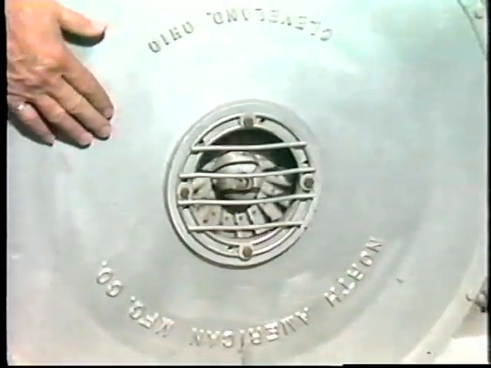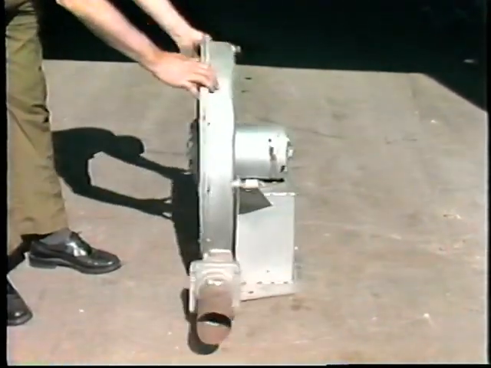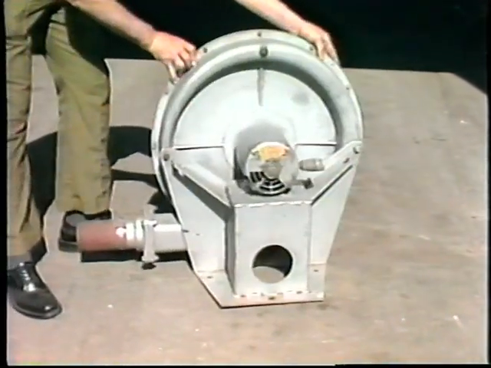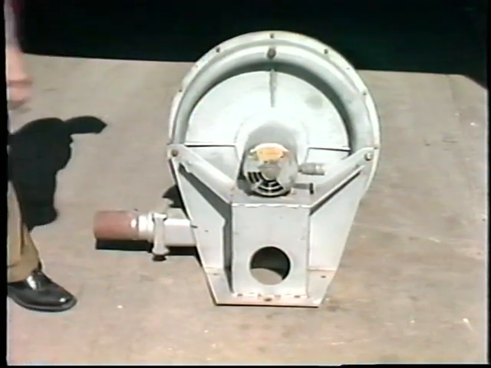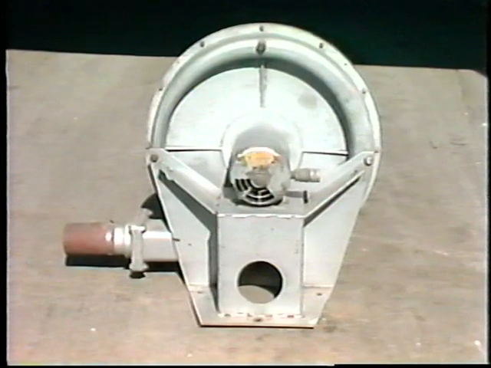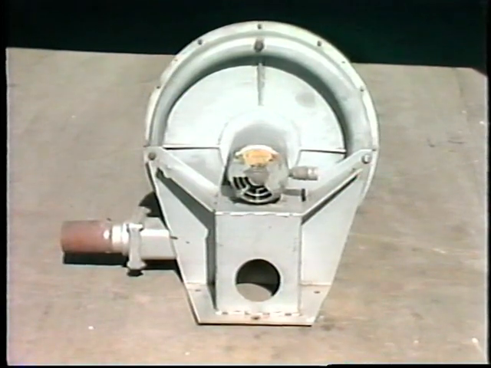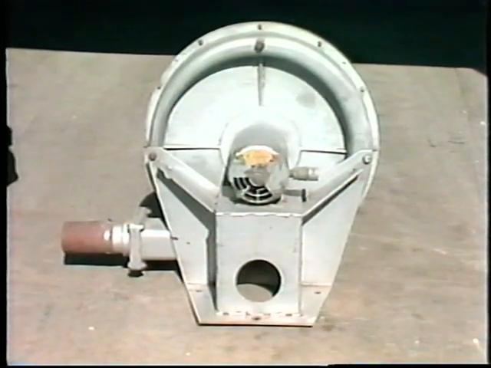The compressor you see here is a dynamic type. It is a centrifugal compressor, and it's best suited for applications in which a large volume of air must be moved, but at relatively low pressure. Although in multiple stage designs, they can achieve pressures comparable to the other types.